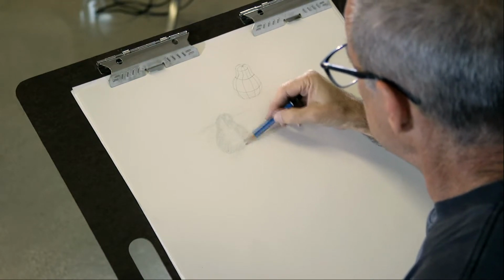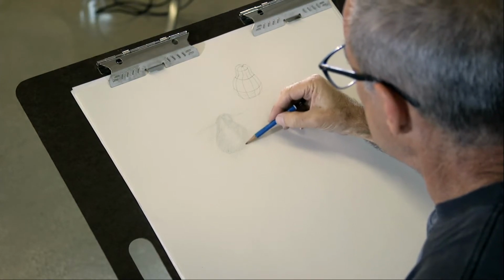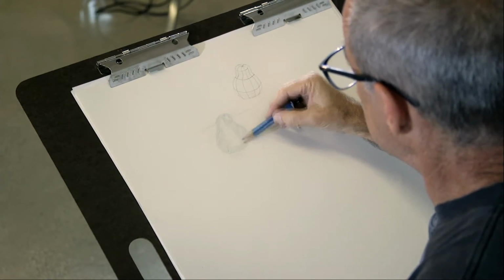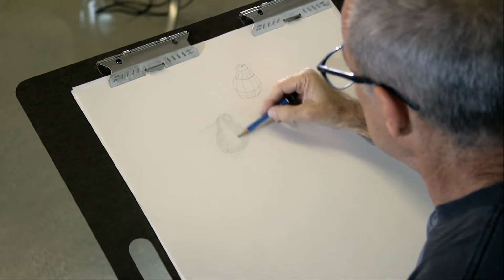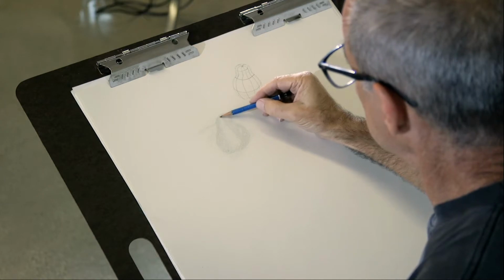And you can see now the light side is darker than my shadow side, but I'm going to keep going over. So I'm going to come on to where my shadow side is, my form shadow. And that should get darker, but if it doesn't, we will make it darker.